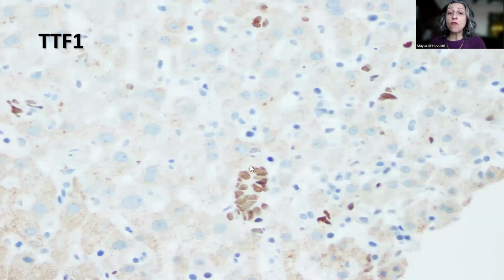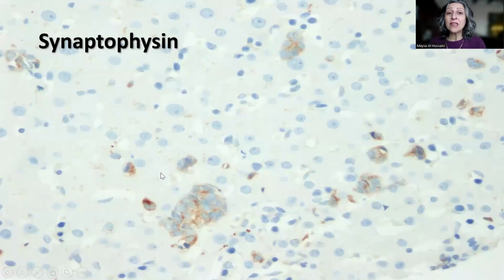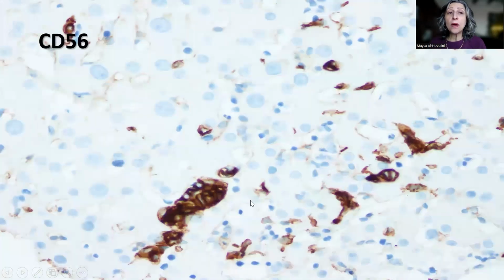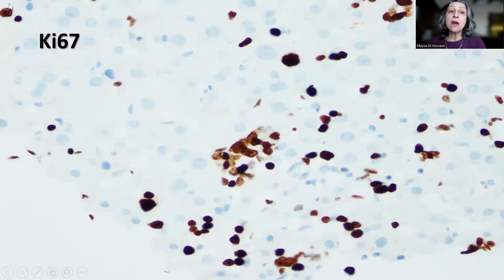And this is TTF1 showing those small foci of positivity of metastatic small cell carcinoma, as was the synaptophysin, with some larger groups of tumor cells and some individual tumor cells showing positivity. The CD56 again highlights the positive small and larger, but definitely not that large, metastatic foci, and the Ki67 was also positive.